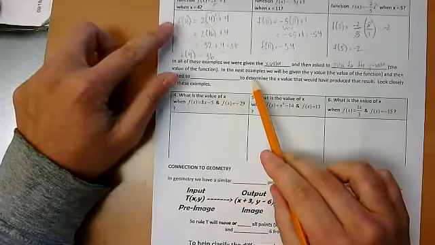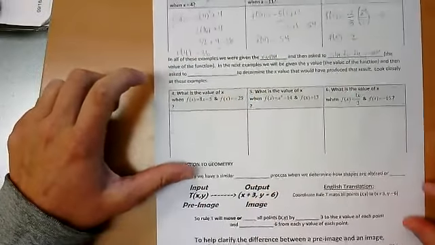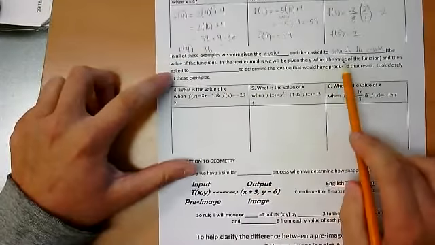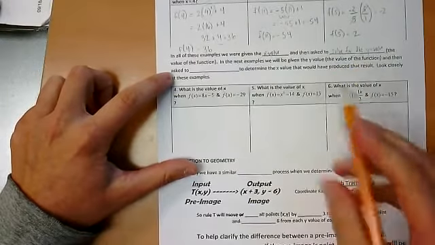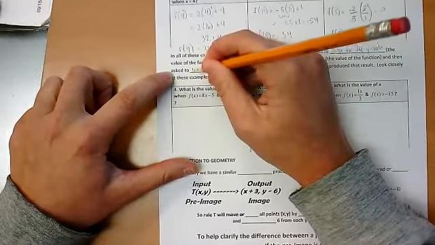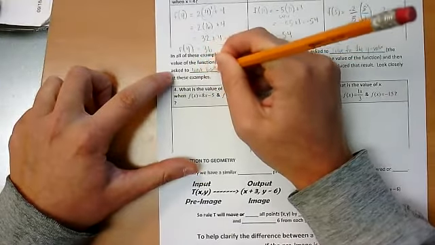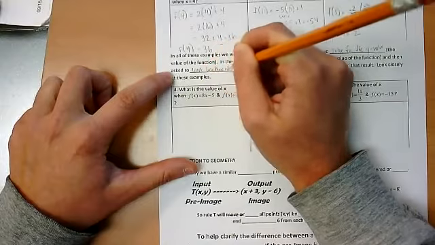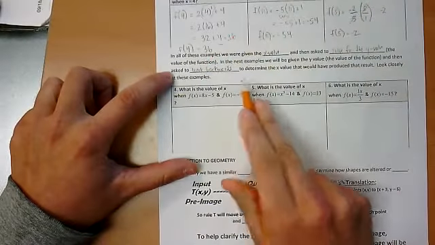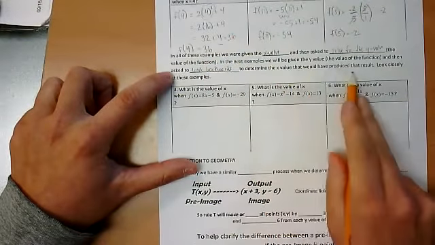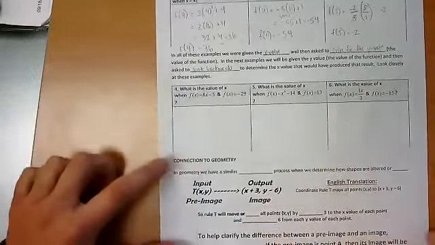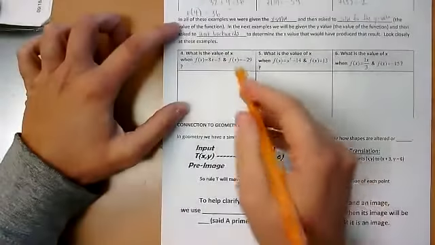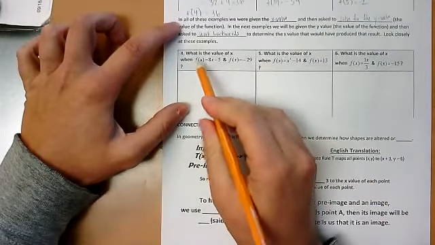In the next examples, we will be given the y value, the value of the function, and then asked to work backwards. So now it's going to be a little bit different. They're going to give us the output, and we want to work backwards and find the input to determine the x value that would have produced that result. Look closely at these examples. So now they're giving us the function. They're saying, what is the value of x?